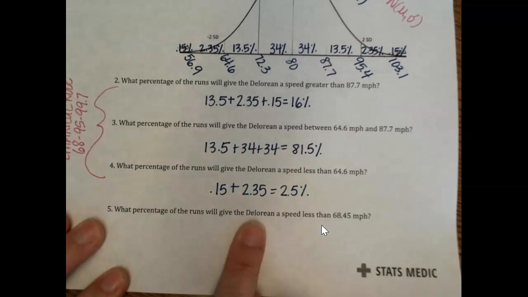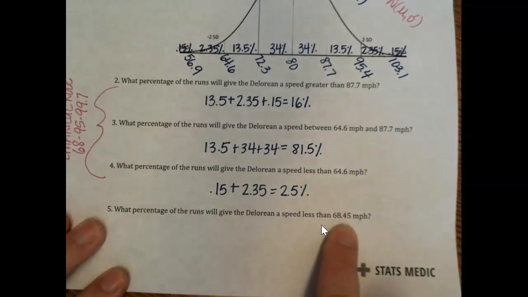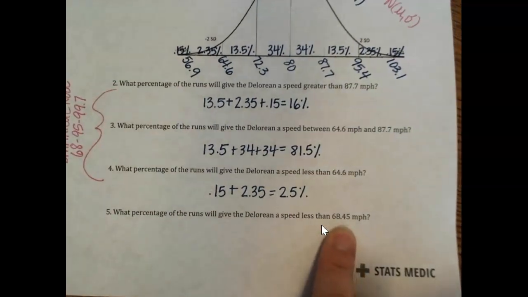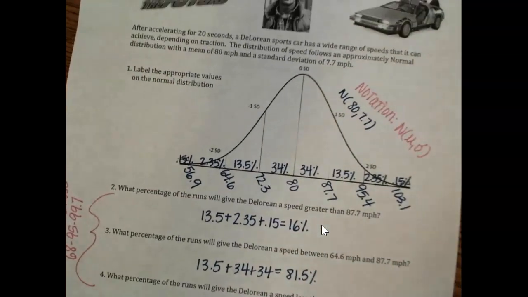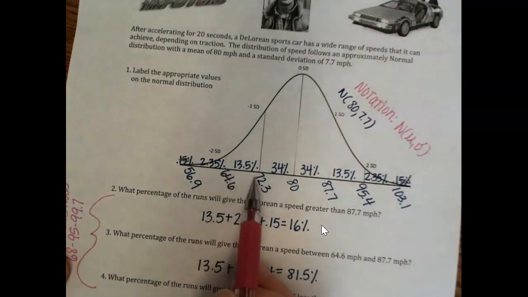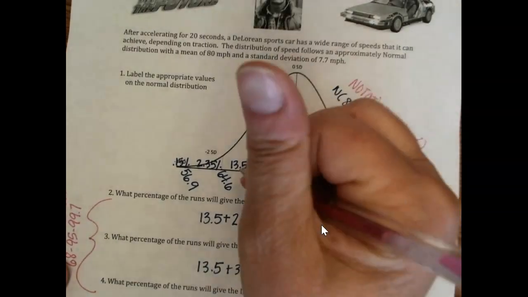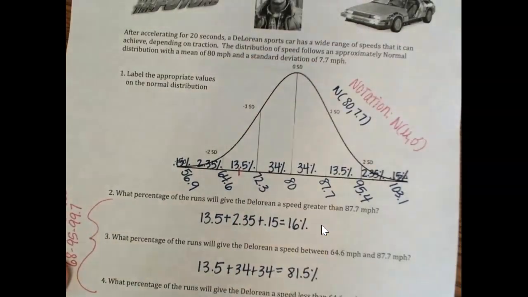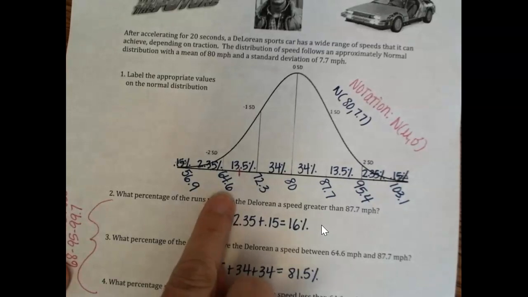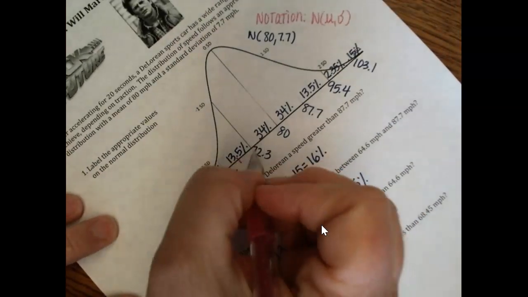This question asked for a speed less than 68.45. So 68.45 is somewhere in here. And if you actually tried it, you found out it is exactly in the middle between 64.6 and 72.3.